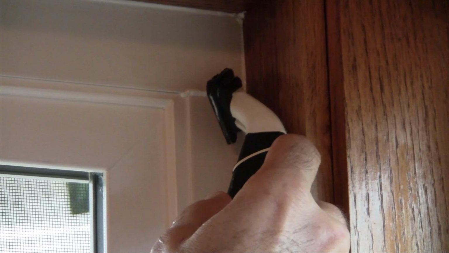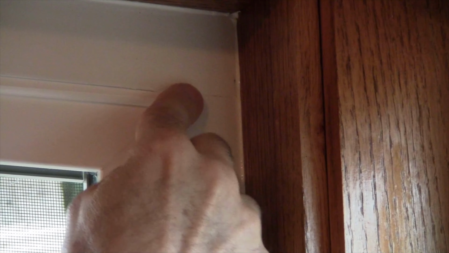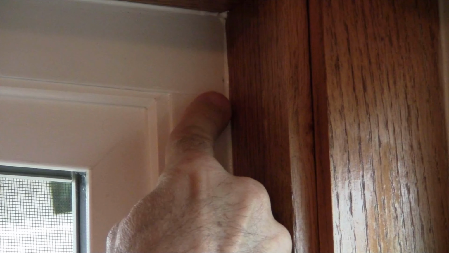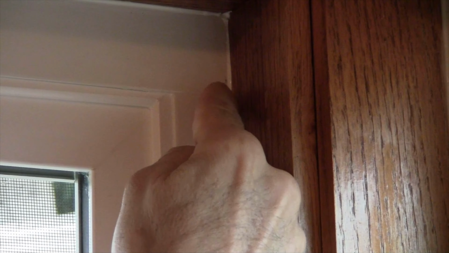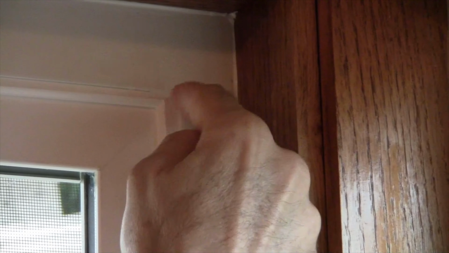Alright, so here I put the sealant on, and then I'm just going to work it in with the tool, and then just follow up with a damp finger, just to get the sealant off of the window so it's just in the crevice there. Basically that's it. It looks a little bit more polished, you know, the final product.